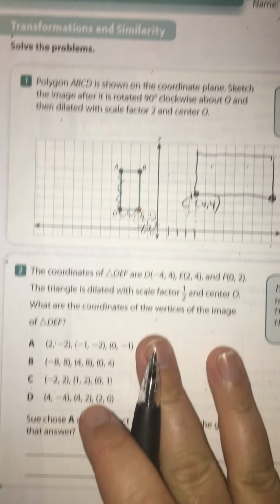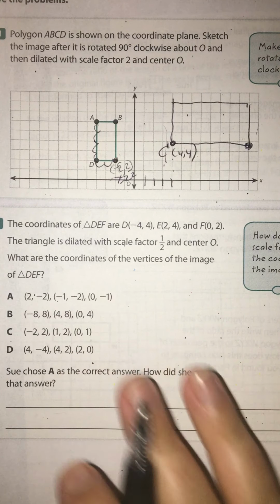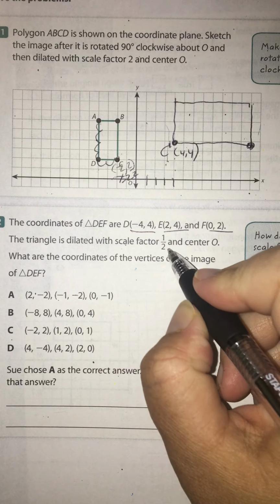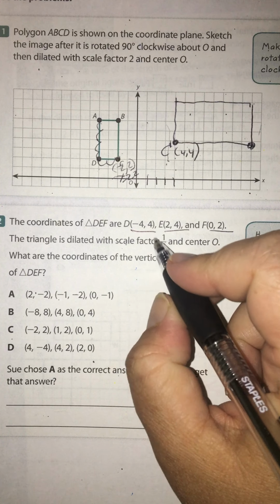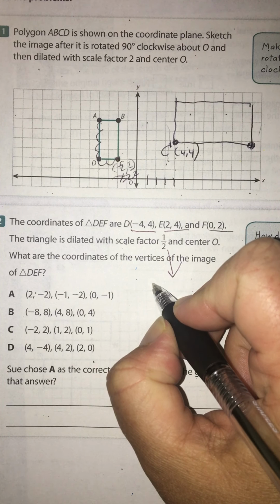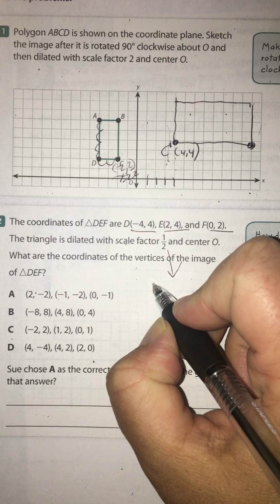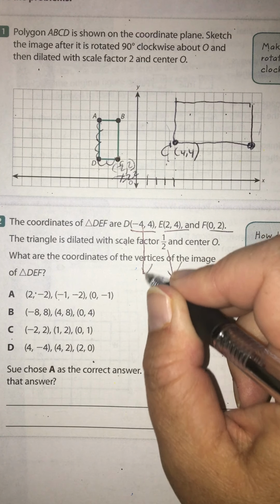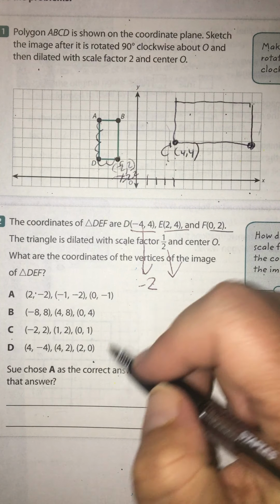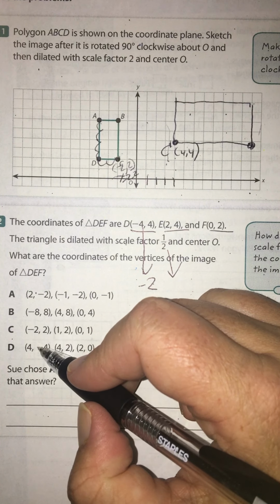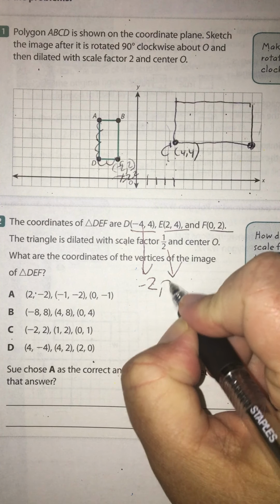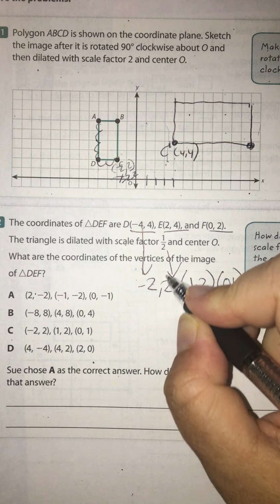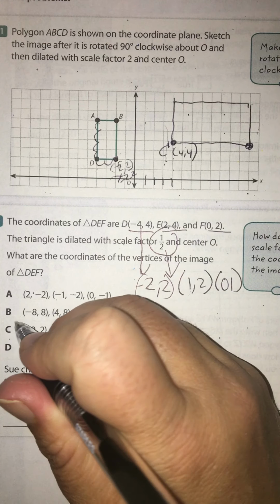All right, 2. The coordinates of this figure look like this. The triangle is cut in half. So if I have to cut all these in half, remember if we're dilating, that also means that you have to, so I'm keeping this, so this becomes -2. So I actually already know which one it's going to be based off my very first answer. -2, 2, 1, 2, 0, 1. Cutting everything in half. So C.